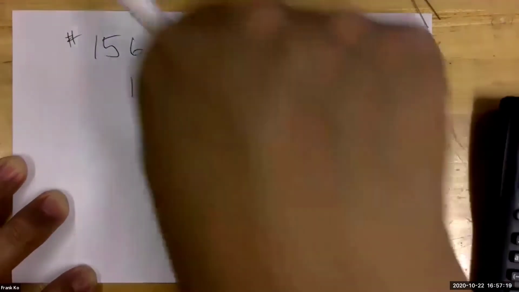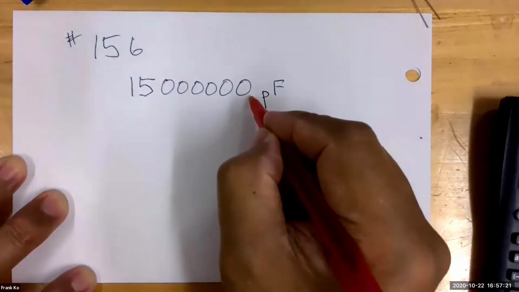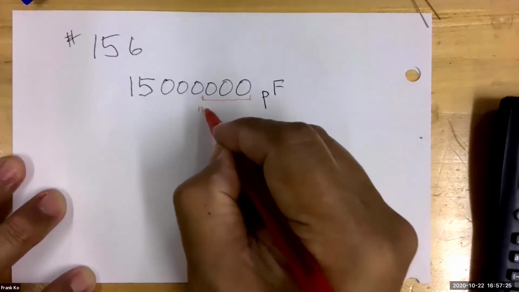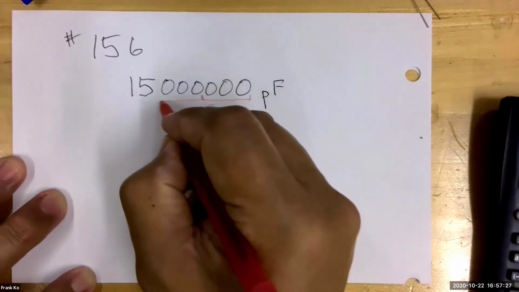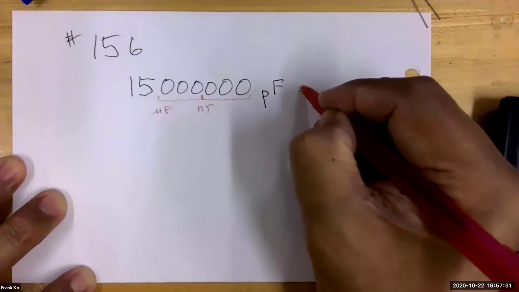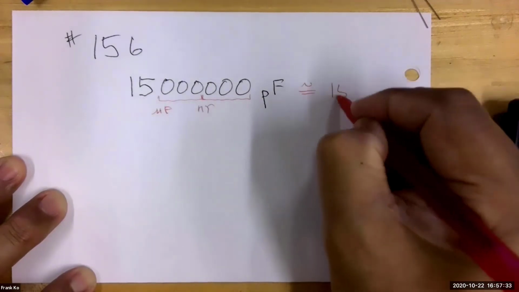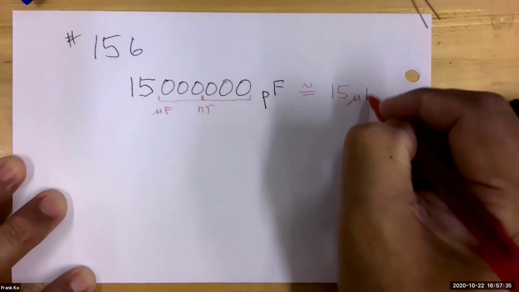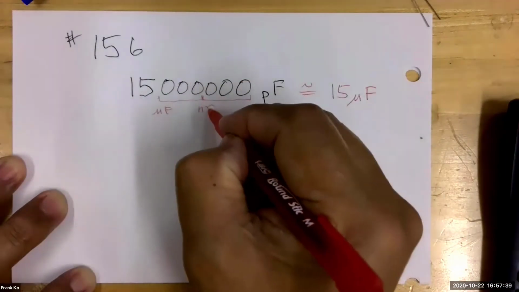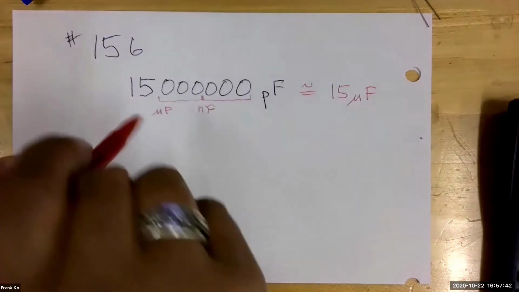Let's see if I do a quick change. If I move over 3 here, then this guy would be here nanofarads. If I move over another 3 here, this would be microfarads. So this would be approximately 15 microfarads, just by moving my decimal point every 3 places to get to nanofarad, to get to microfarad.